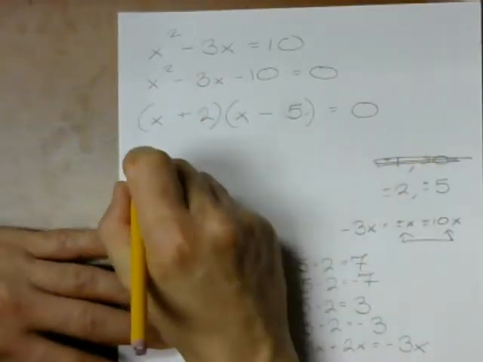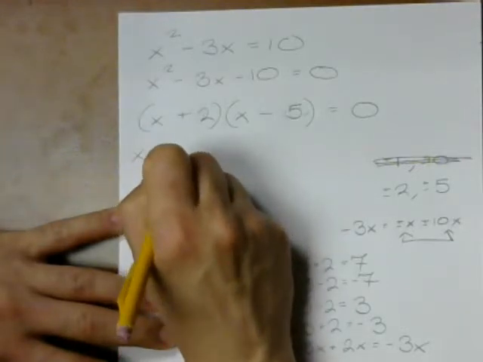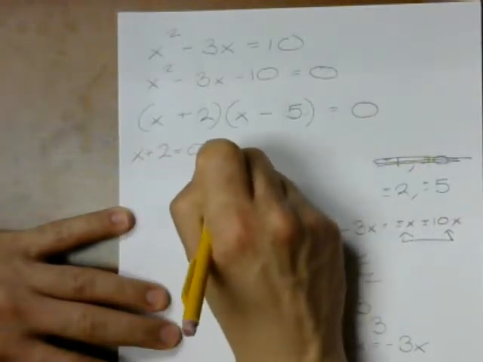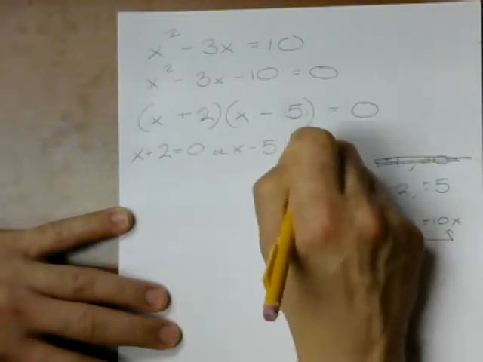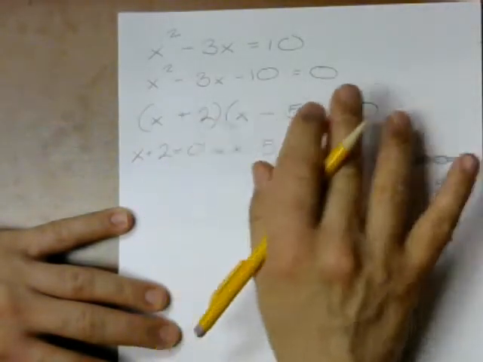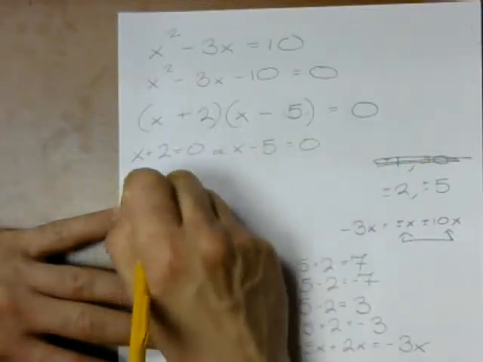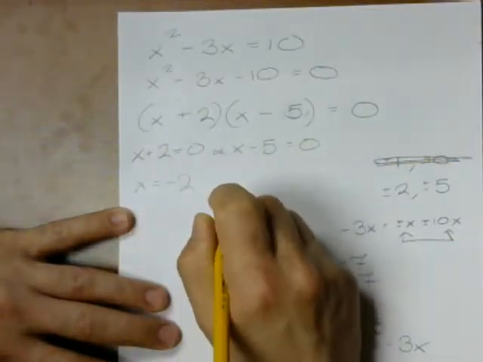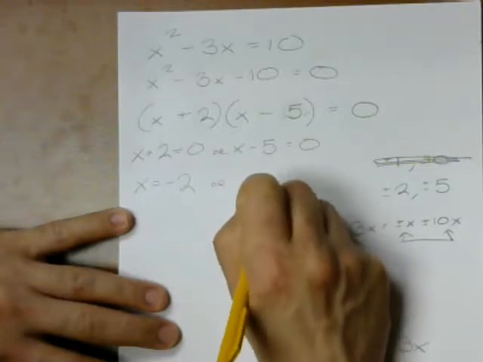Now, once I know the product is 0, I know that means that either x plus 2 must be 0 or x minus 5 must be 0. These are the only instances where this product will be equal to 0, here and here. Well, this would imply that x is minus 2, and this would imply that x is 5.